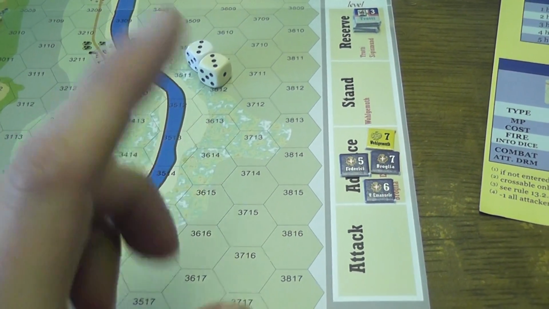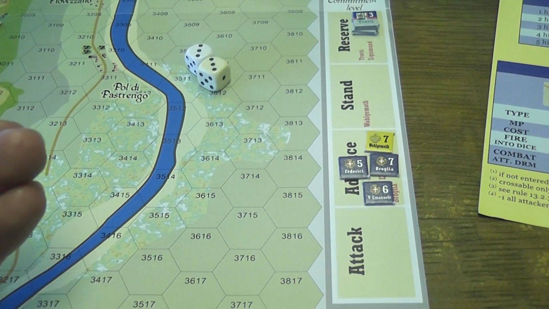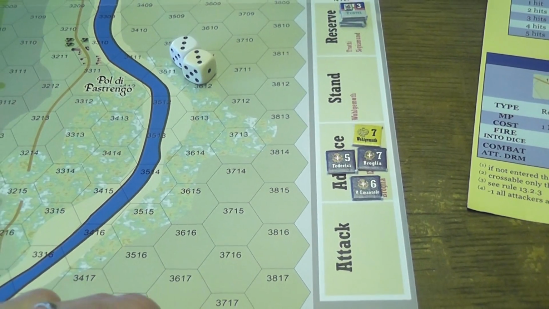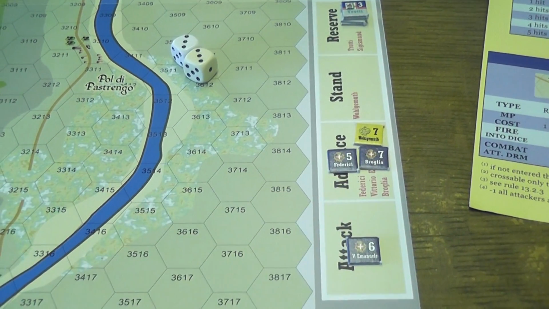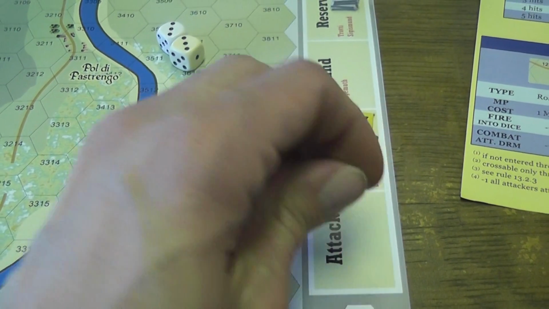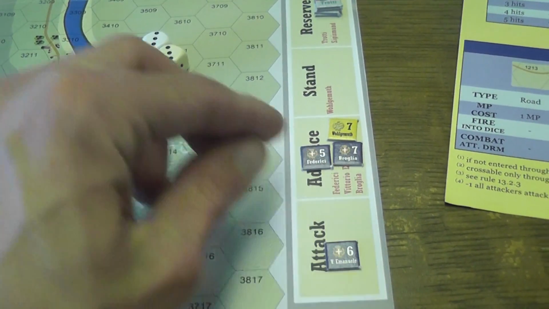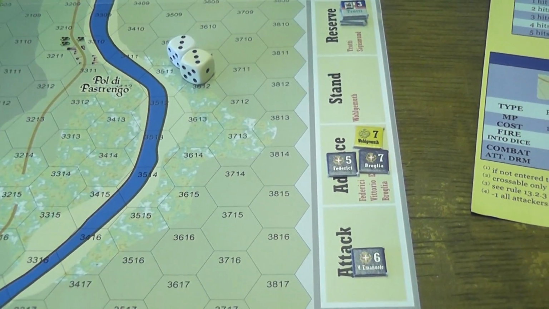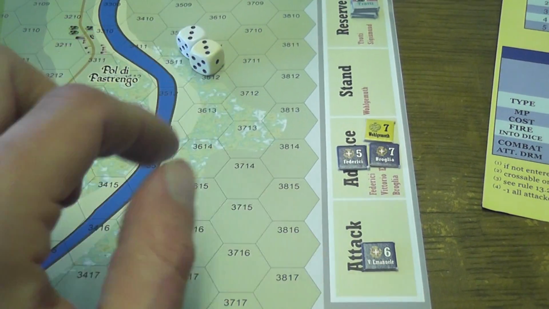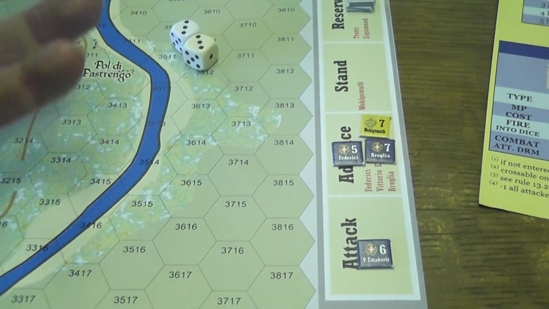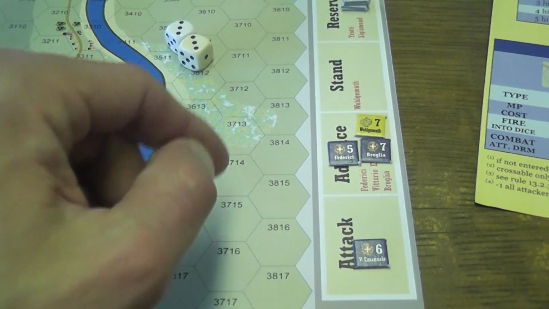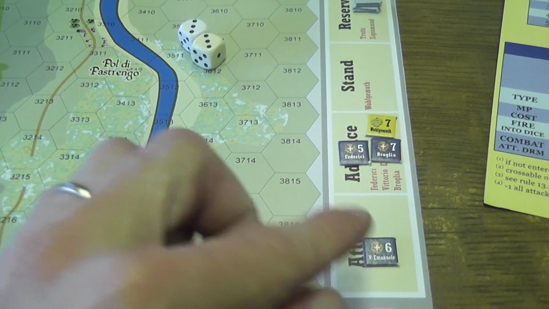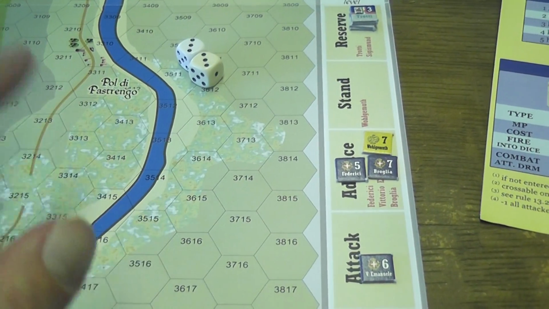During the game, each turn is resolved by going through each order starting from attack. That is, first resolve all of the units that are under an attack order, in this case units under the control of Vittorio Emanuele. Then you would resolve all of the units that have advance orders, then stand orders, and then reserve orders. And again, you can activate the cavalry units at any time when it is your turn to be activating a unit. And that means that you can, again, improvise.